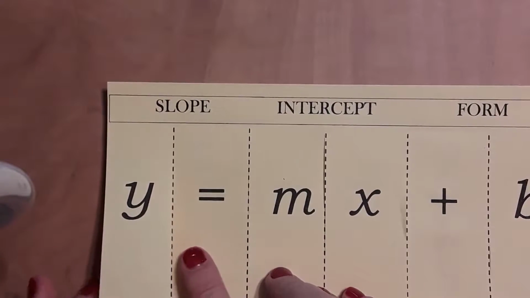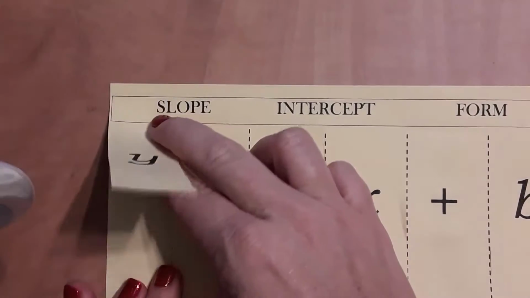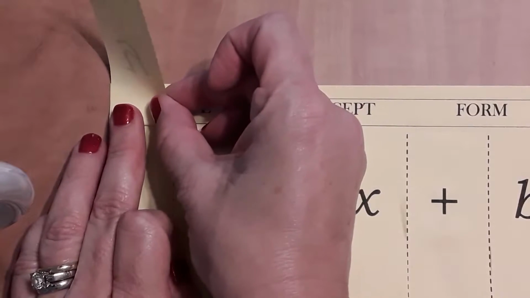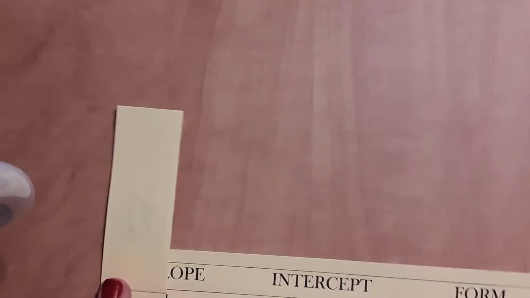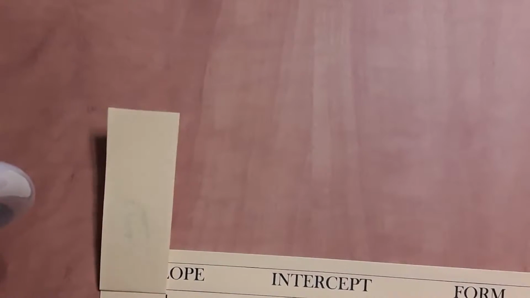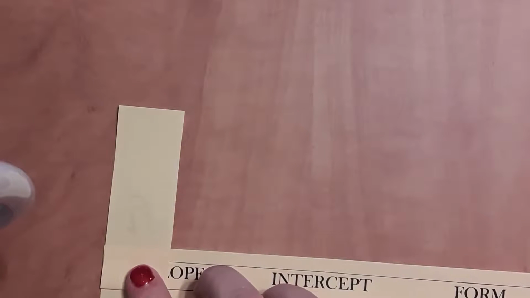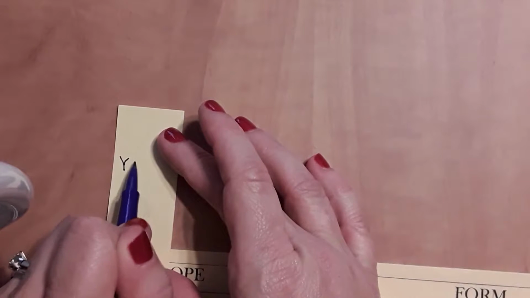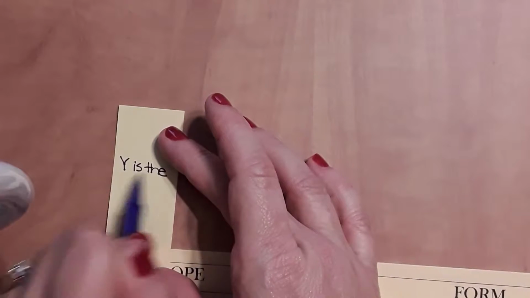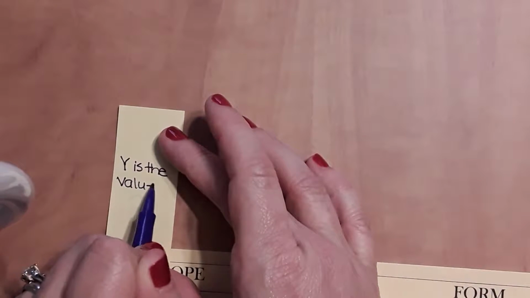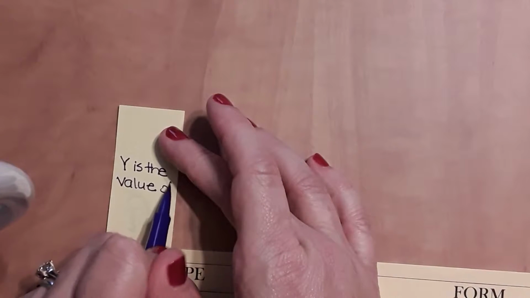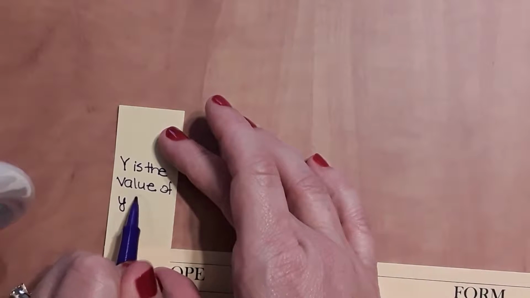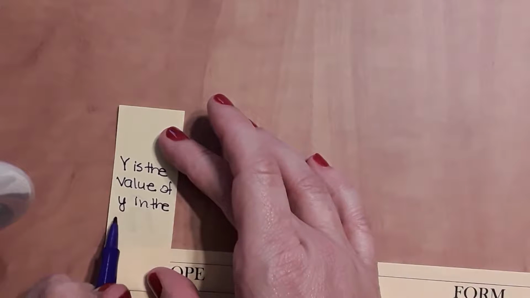We discussed with linear equations when we were working on our last foldable that the y is the value of y in the equation, which is also our output and our dependent value. So on the flap, I want you to write y is the value of y in the equation.